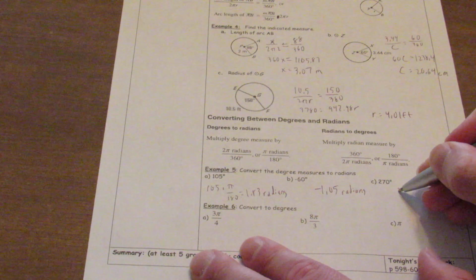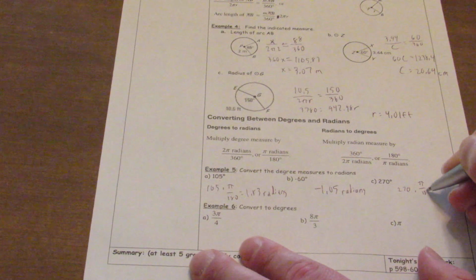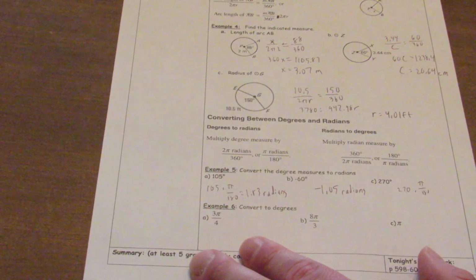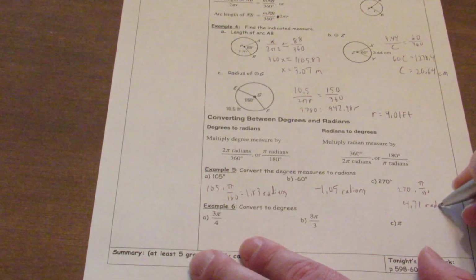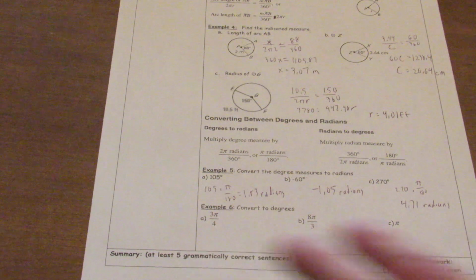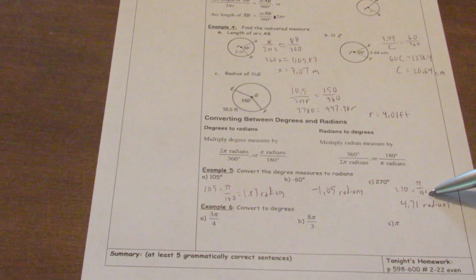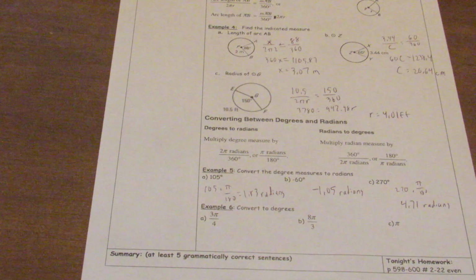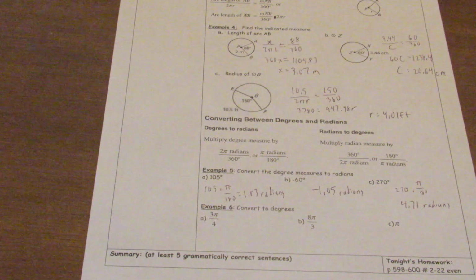270. We're doing 270 times pi over 180. So 270 pi divided by 180 gets me 4.71 radians. You could leave these in terms of pi as well. If you have 270 over 180, you have 90 that goes into both of those. Right? So this would be 2 and this would be 3. So you would have 3 pi over 2.